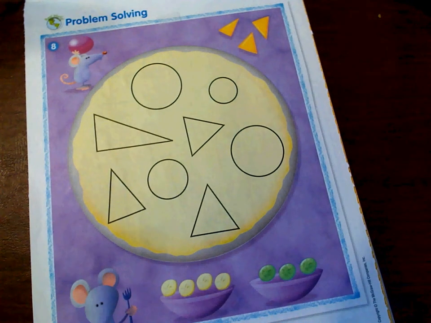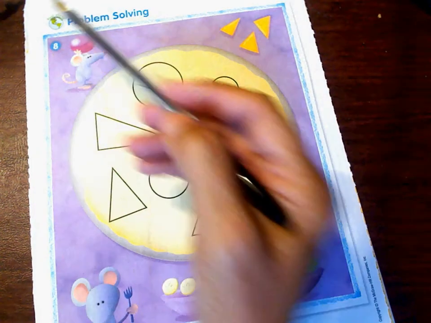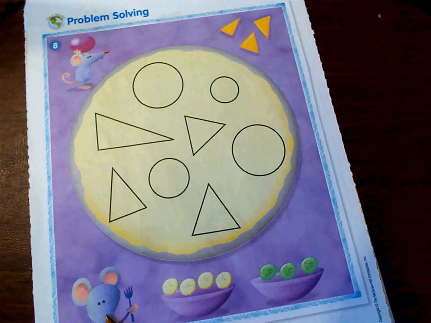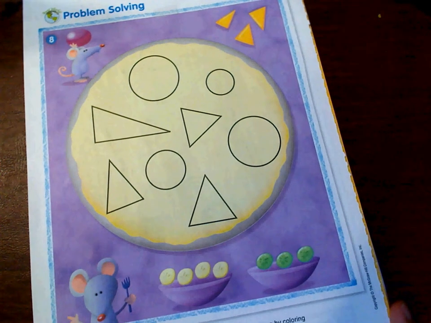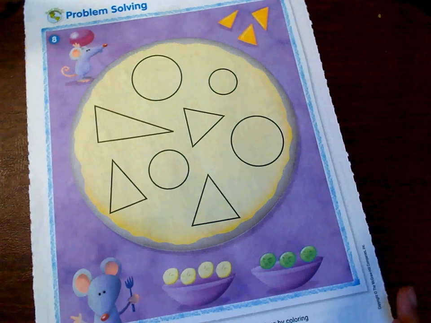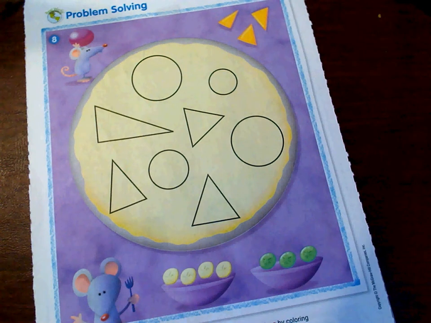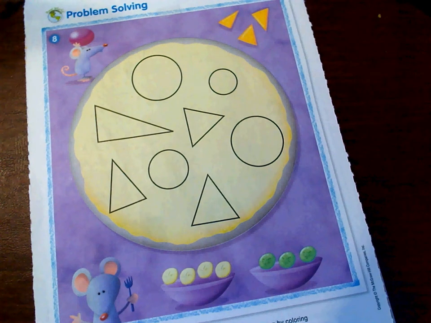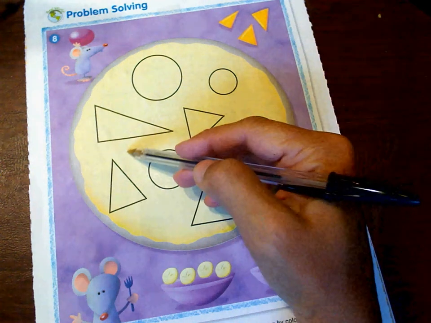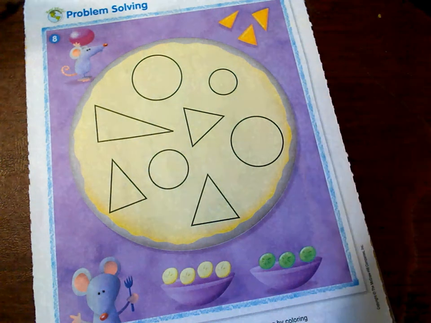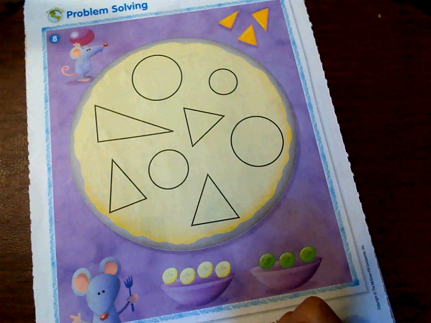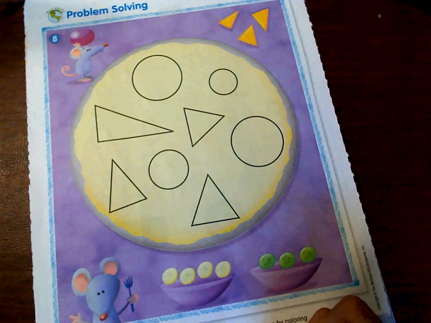Now, if you turn the page over and see problem number 8, you've got some mice on this page, and it looks like the mice are making a pizza made of fruit. Yum, yum. So the mice are using 2 different shaped fruits to put on their pizza. What I want you to do is say the name of each of these shapes, and then I want you to color all of the circle-shaped fruits green, and I'm going to write the color word green.